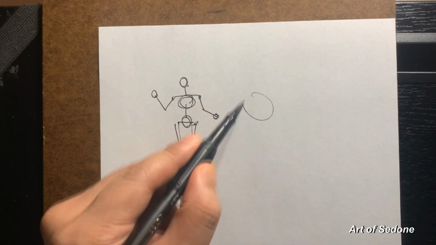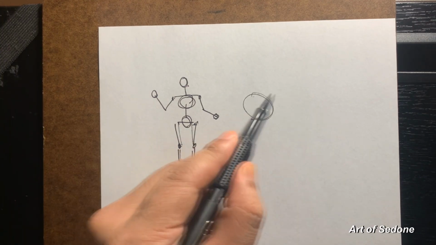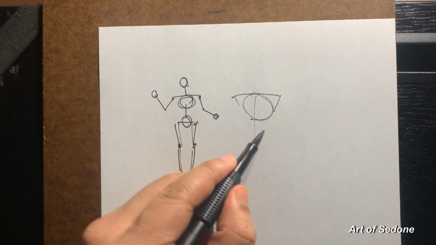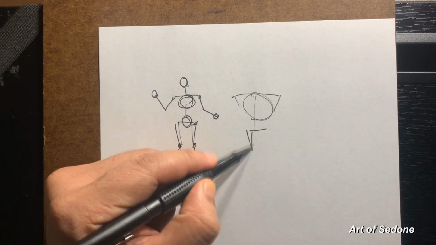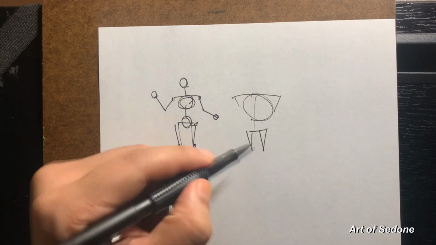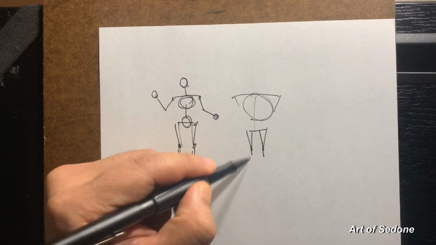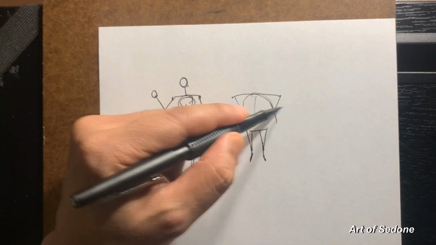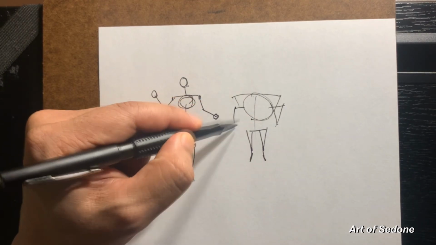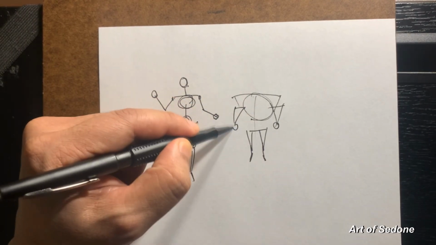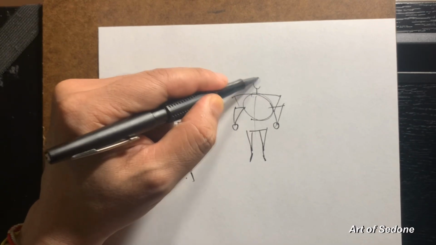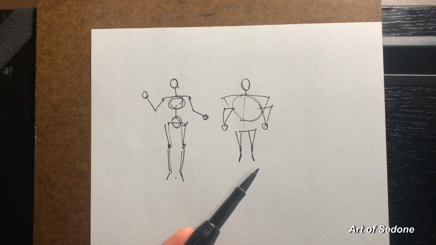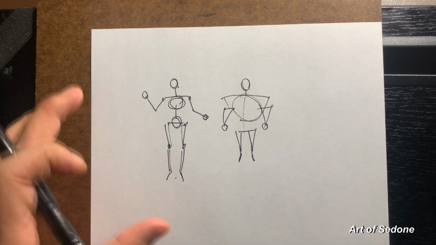You can have a more cartoony look to it, The Incredibles or whatever. The little legs. And these are just shapes. The proportions is controlling the shapes, like the size of the shapes and stuff. And, yeah, the look of it.